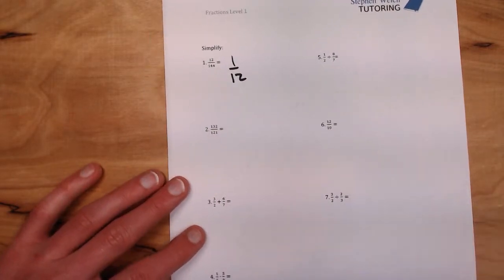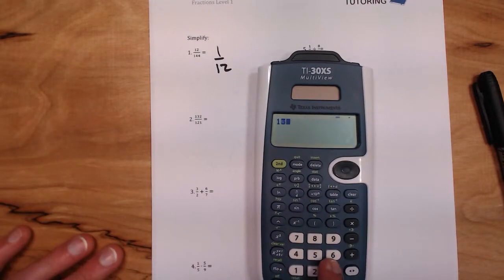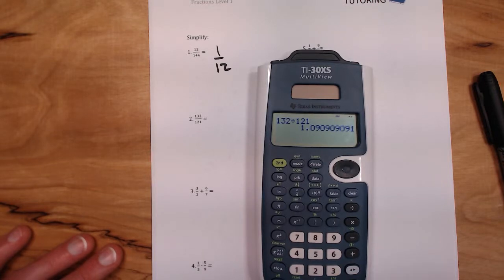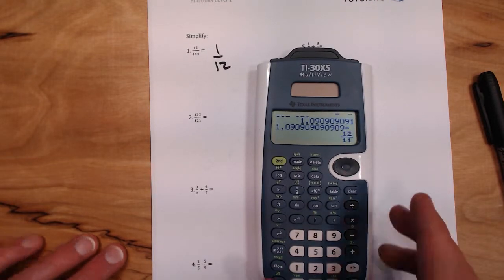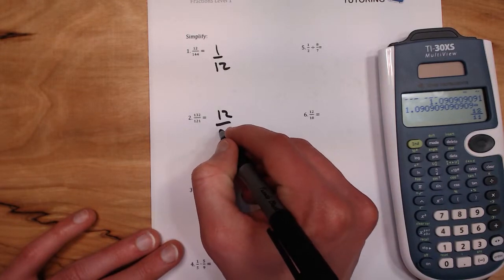No problem. Let's see if the calculator can be as useful on number 2, which says 132 divided by 121. All right, again a decimal. If I hit my magic button over here, I get 12 over 11. And that is the answer we're looking for.